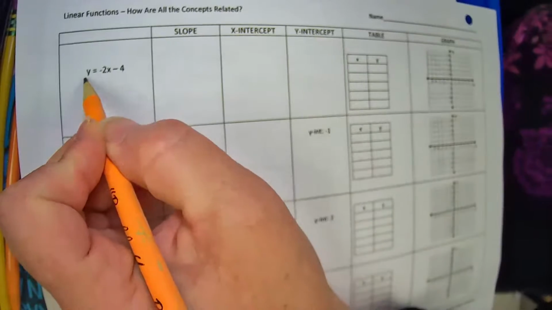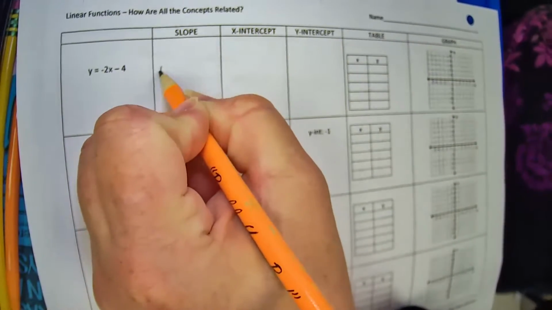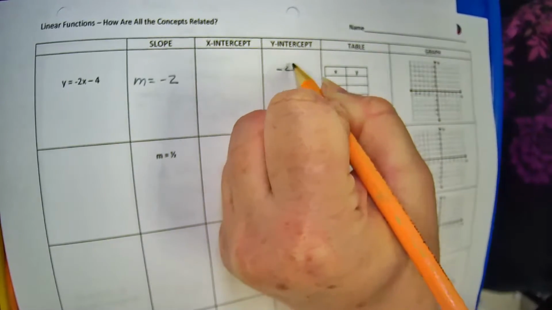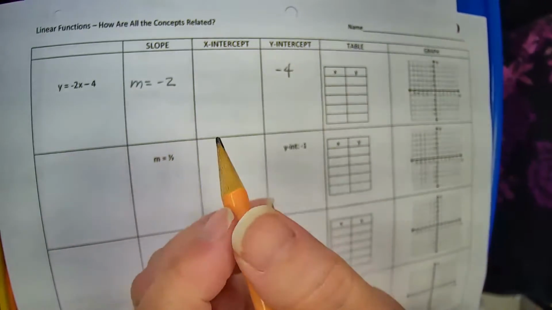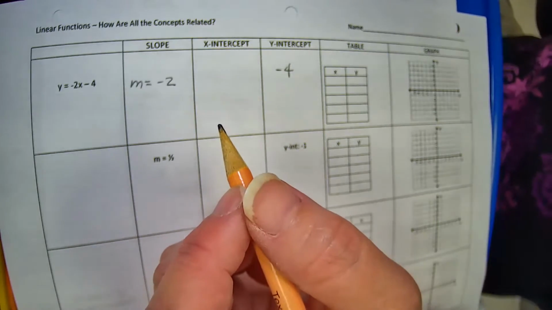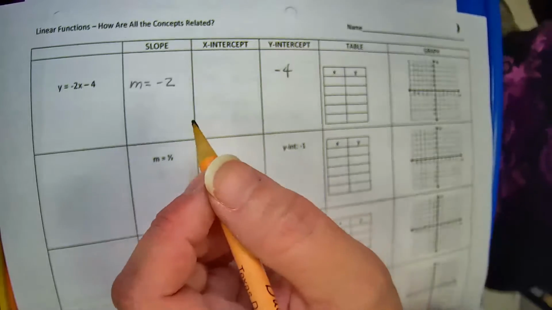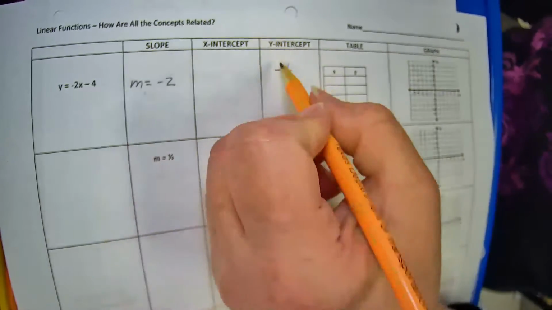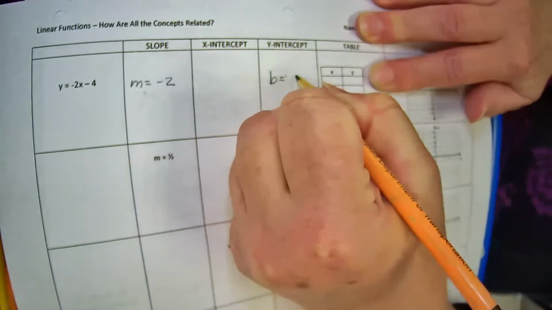Okay, so what's the slope of this equation? -2. Okay. All right. We'll come back to the x-intercept. What's the y-intercept? -4. Okay. Now, have y'all done much work with the calculators? Okay, so we're going to add some calculator skills to this. Knowing these two bits of information, I guess I should have said B equals -4, we can graph our equation, right?